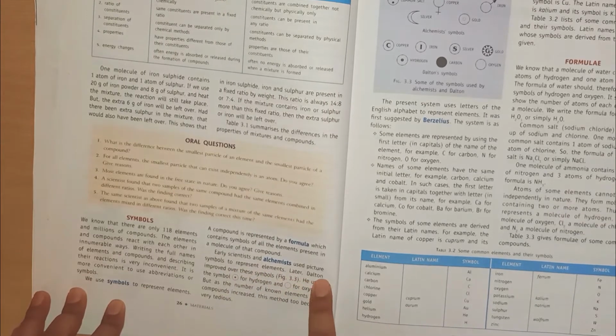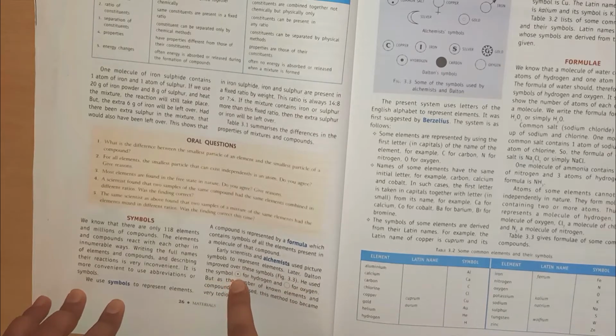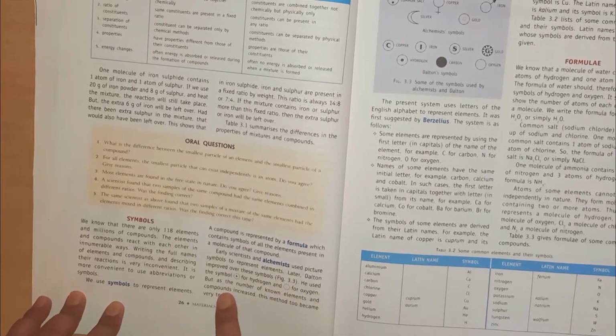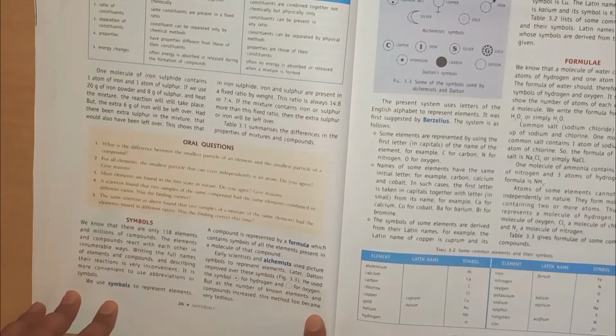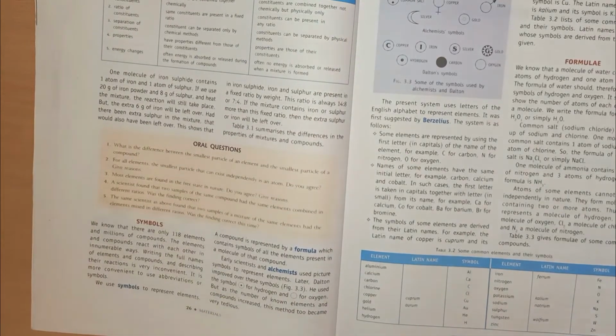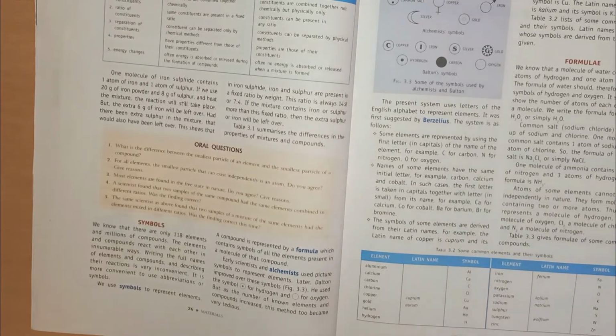Early scientists and alchemists used picture symbols to represent elements. Later, Dalton improved over these symbols. He used this symbol for hydrogen and this for oxygen. But as the number of known elements and compounds increased, this method became very tedious. So early scientists used picture symbols to represent elements, and Dalton, a scientist in the 1800s, improved these symbols, but as we discovered more and more elements and compounds, this way also became very tedious.